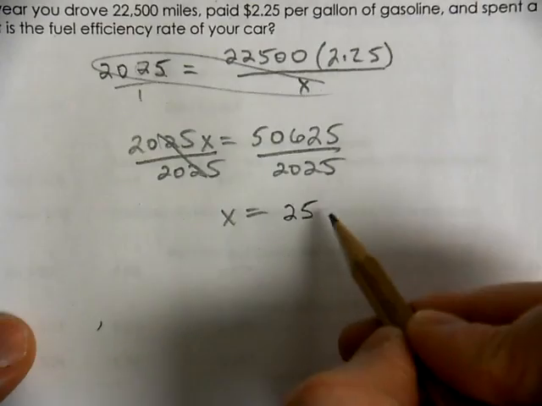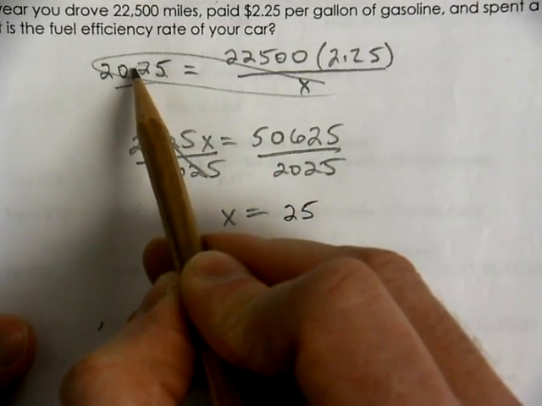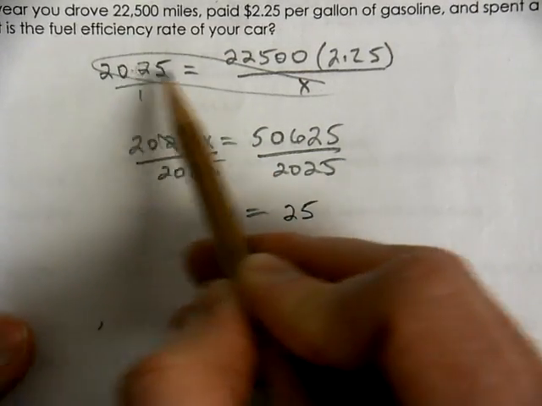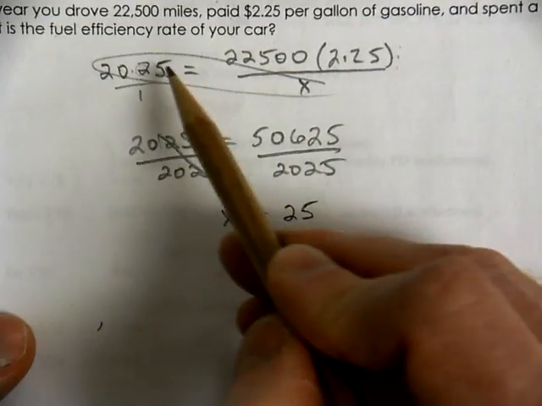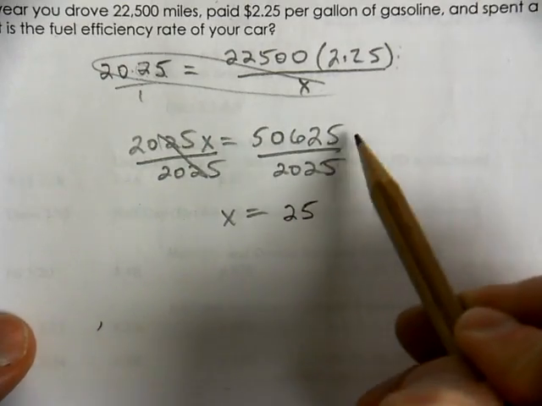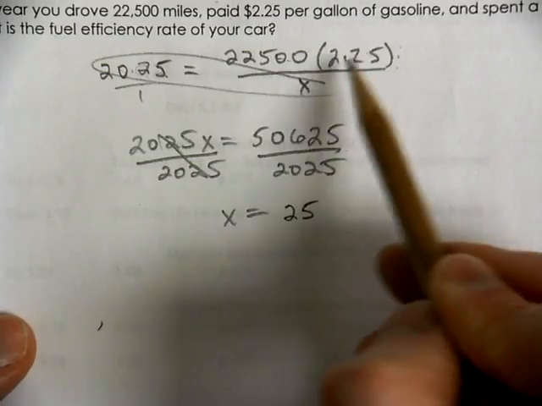The units for this would be, this was money, this was miles, this is money per gallon. When you divided by money, you cross the money out and you're left with miles per gallon.